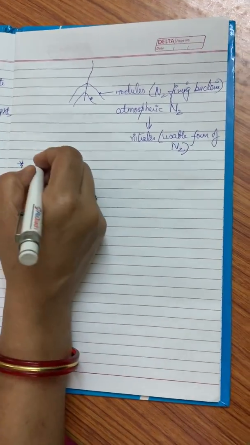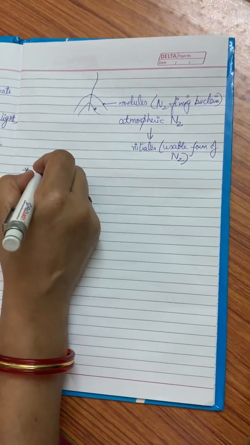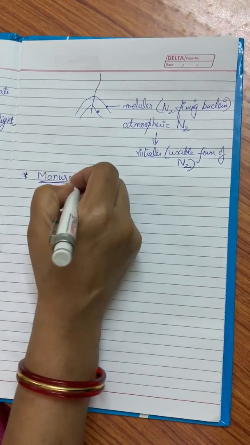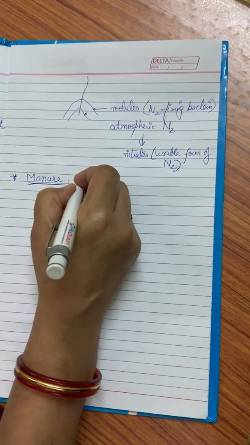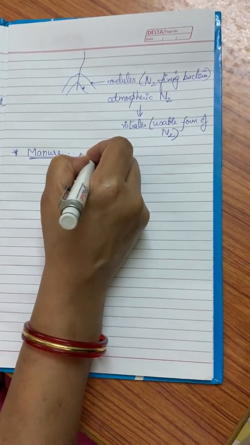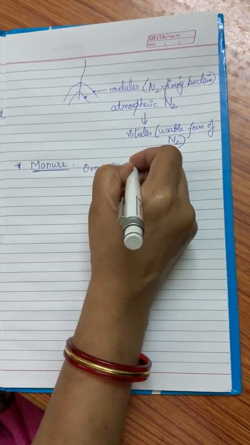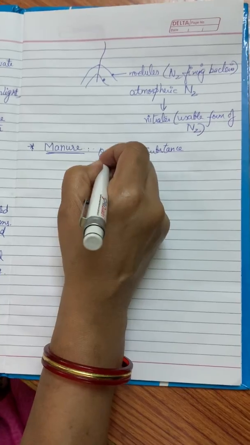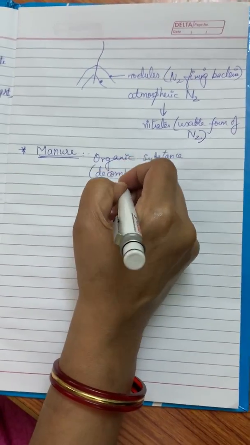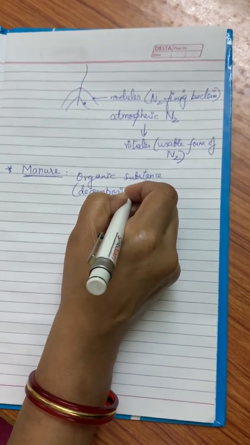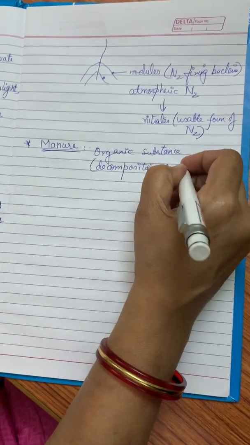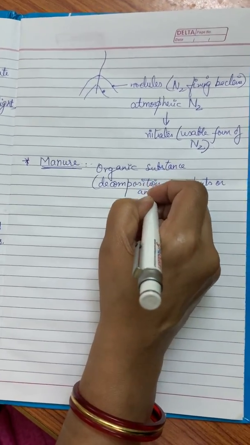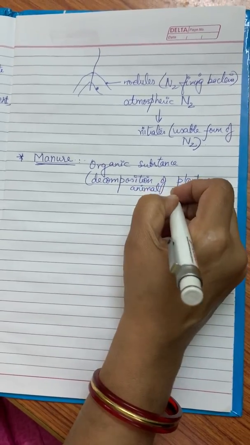The third method of replenishment of soil is manuring, or by adding manures. We all know that manure is an organic substance which is obtained by the decomposition of plants or animal waste.